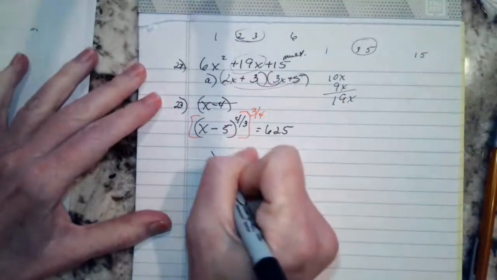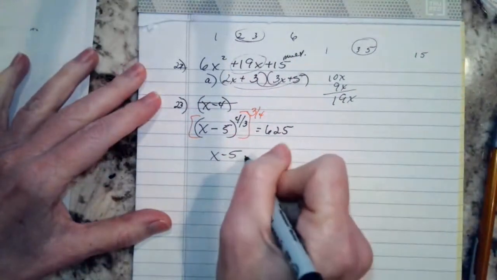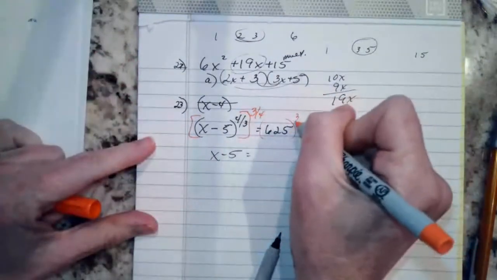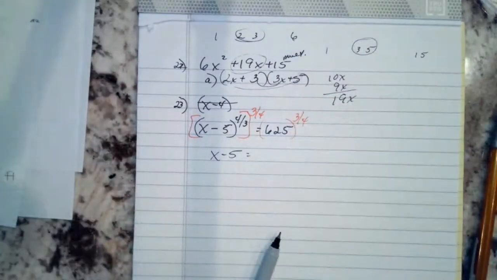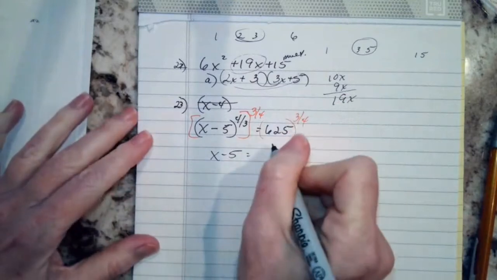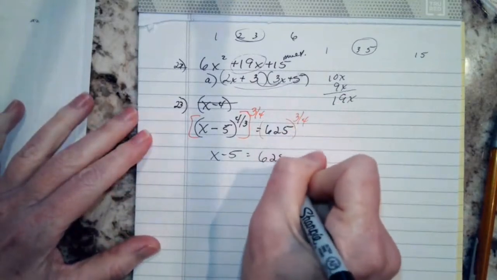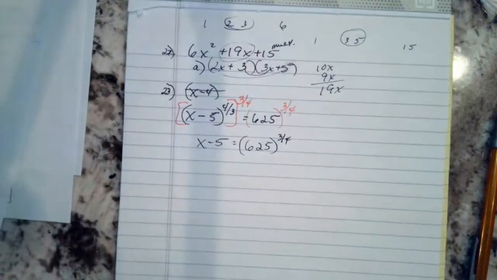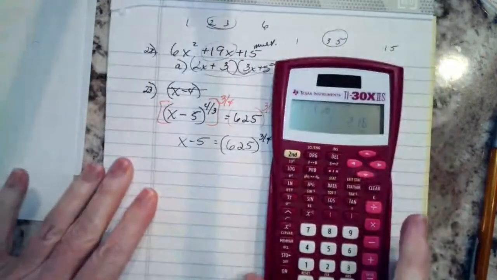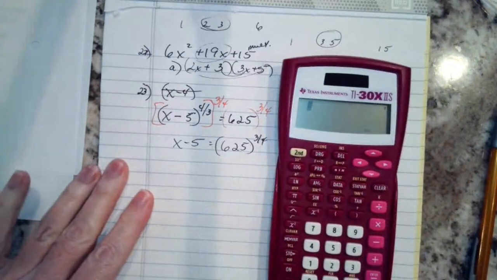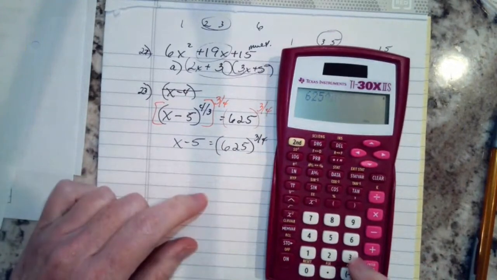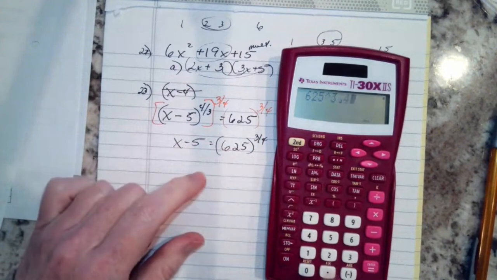It's our third one like this to do. We're left with x minus 5 there. Whatever you do on one side, you've got to do on both sides. So we're going to raise that to the 3/4 power. So we've got 625 raised to the 3/4 power right here. You may use your calculator to find the answer. You may go 625, caret, 3 over 4.